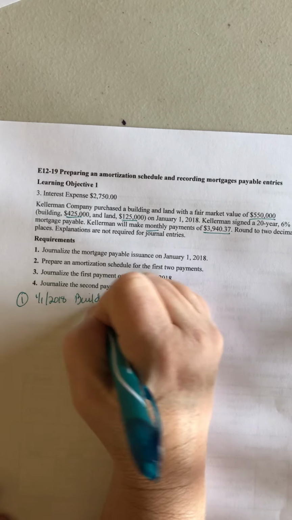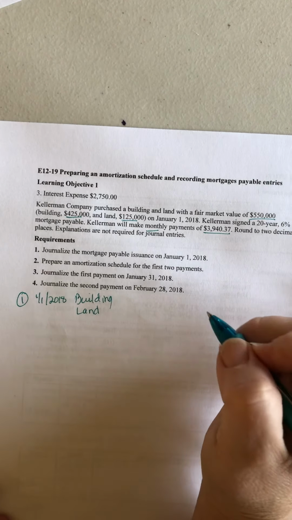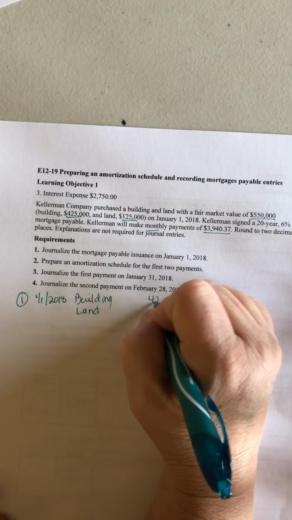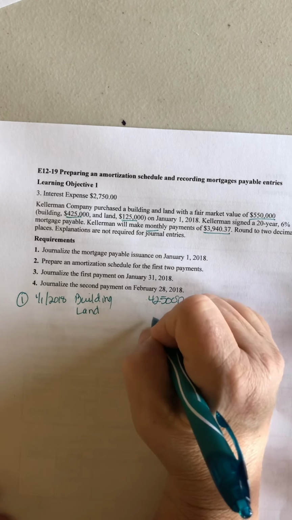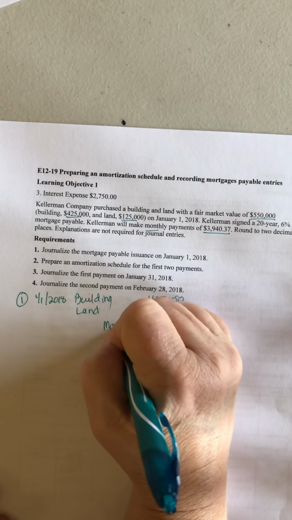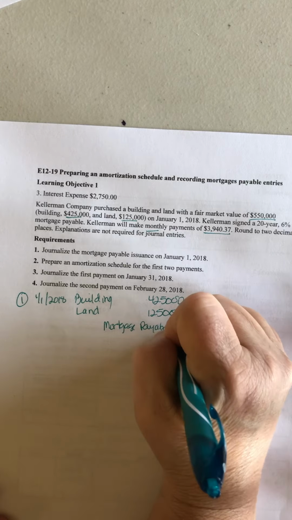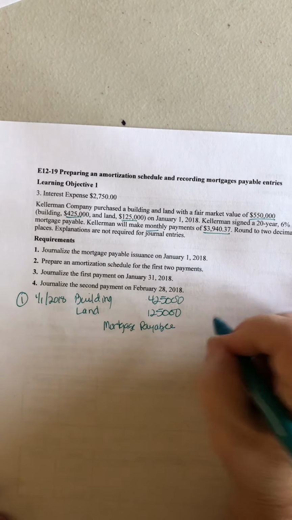building and land. Our building was $425,000, land was $125,000, and we issued a mortgage payable for it all. So $550,000.